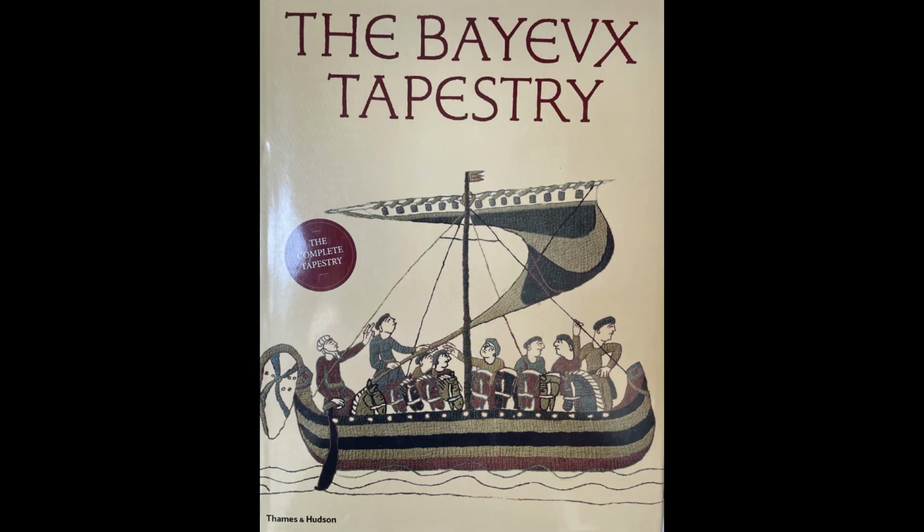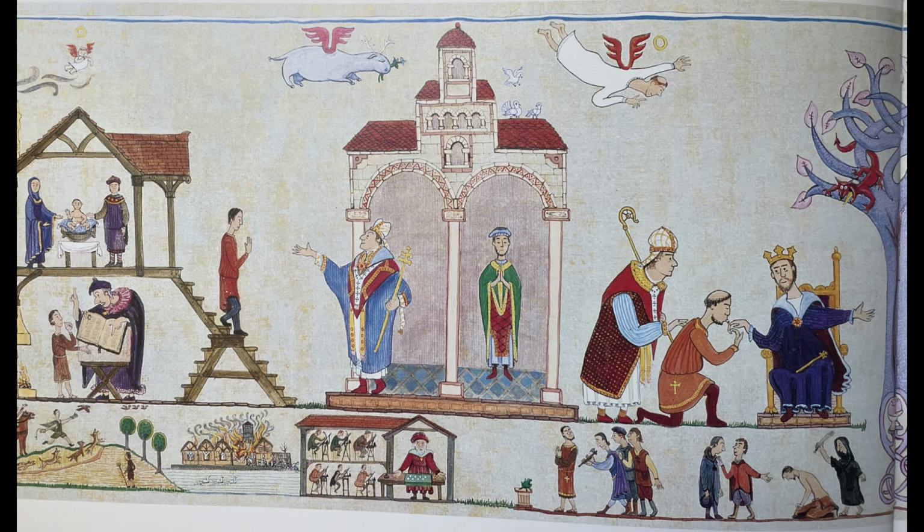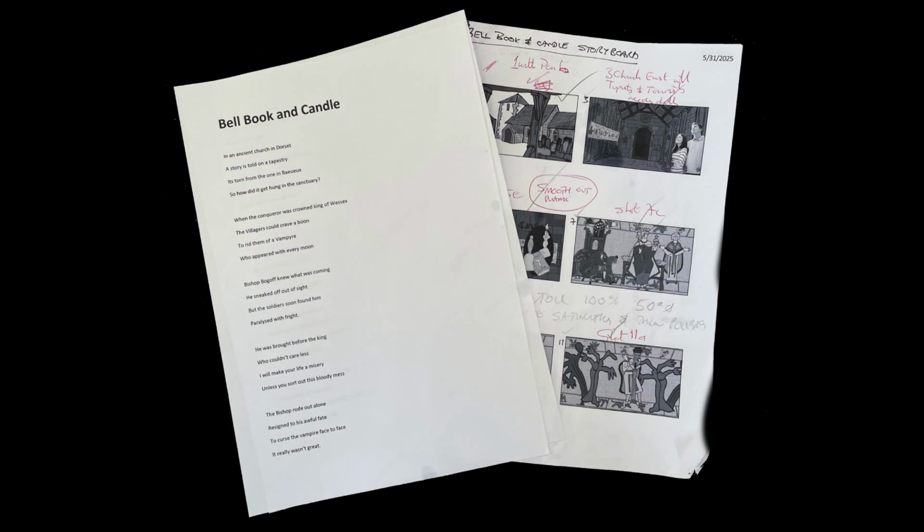The Bayeux Tapestry is really inspiring, lots of really good stories in there, obviously the first comic book, and my hero, Oliver Postgate, has picked up on that and created a rather good book called Beckett. So lots of inspiration there. I started off with a script and, rather unfashionably, a storyboard, which I know is something we all try to avoid if we can because we don't like paperwork. Okay, so right now here we go.